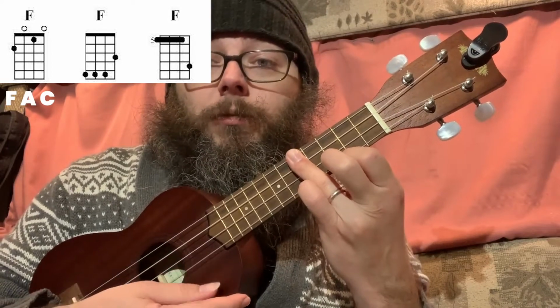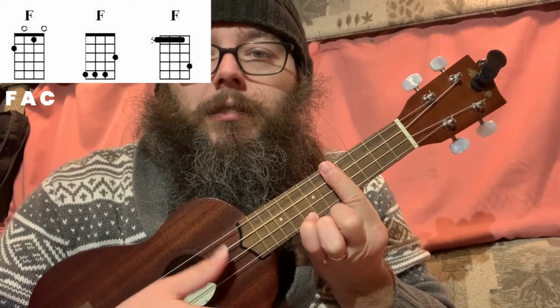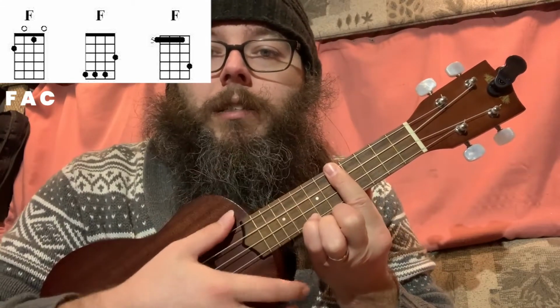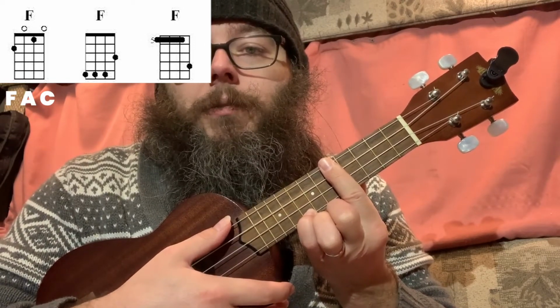I could also flip it around and play the F like this, where I'm barring the 5th fret of all my strings, and I'm adding my pinky to the 8th fret of the A string.